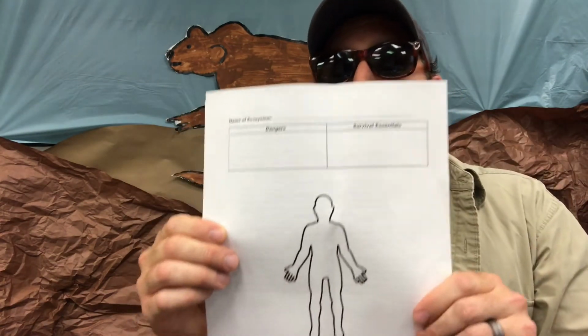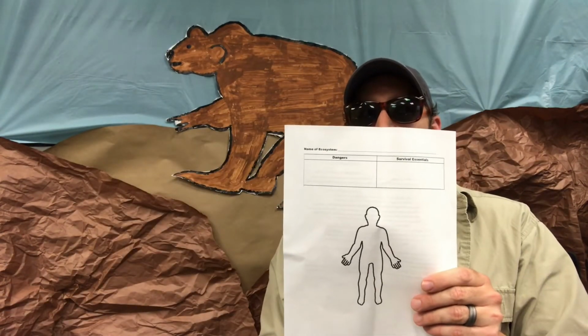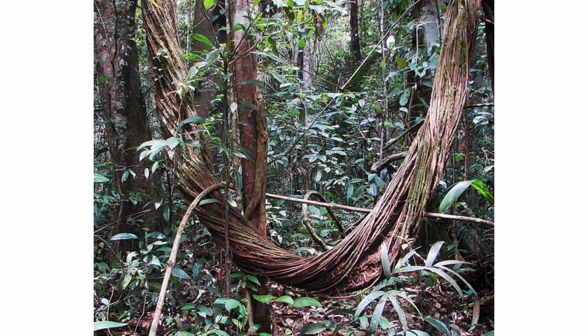If you read the directions, what we're supposed to do first is talk about the different dangers that are in the environments that we just talked about, or that are in your vocabulary terms. Go back and read them if you didn't, about different ecosystems and the dangers. You're going to list them where it says dangers right there. So I thought maybe we can do this together. This is a photo of the tropical rainforest in Brazil. Observe the photo, reread the definition, and list the different dangers you may encounter in it. Pause the video and make your list.